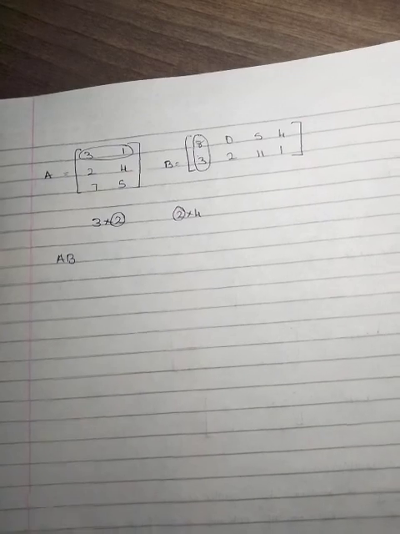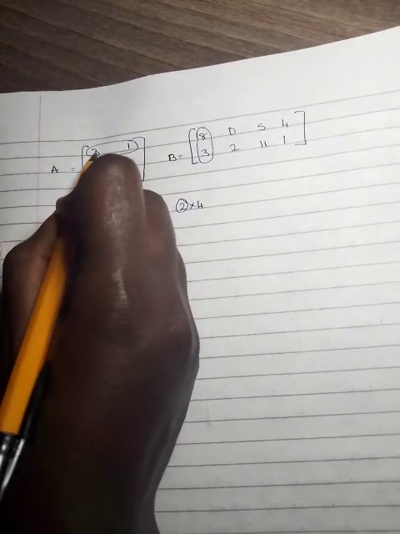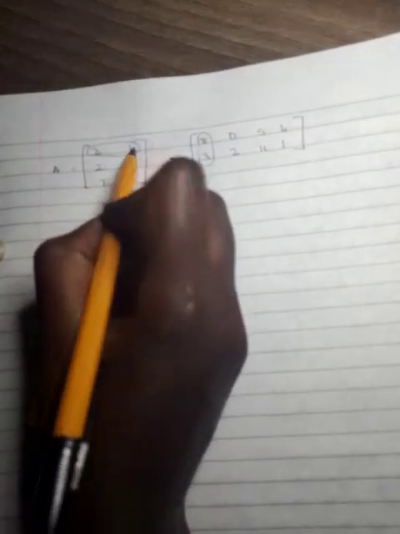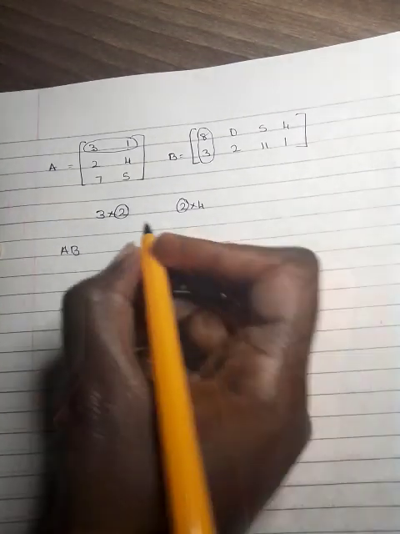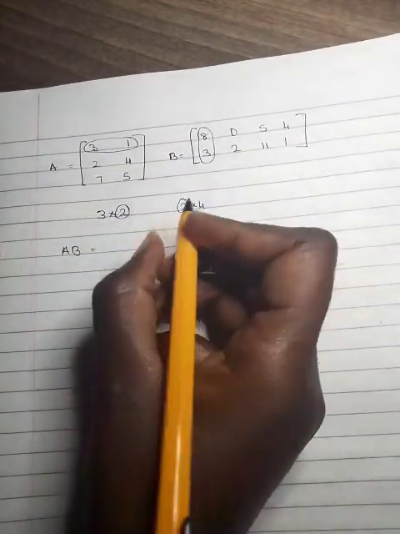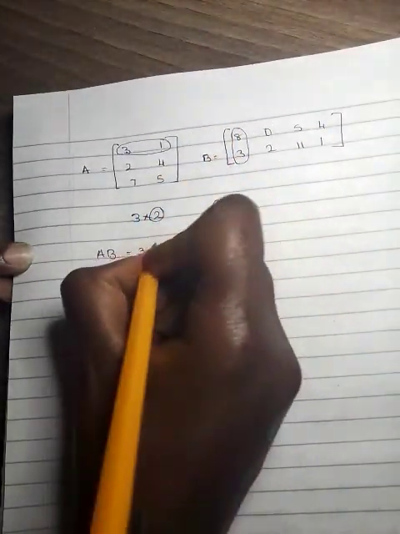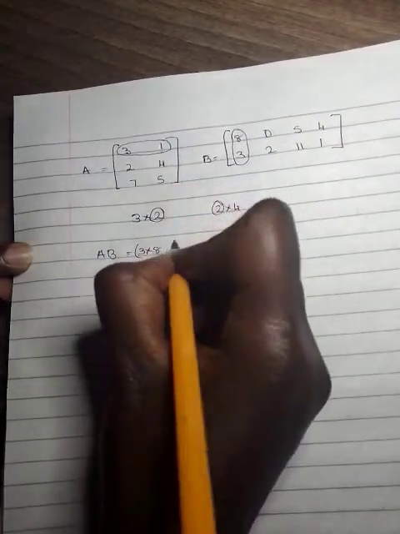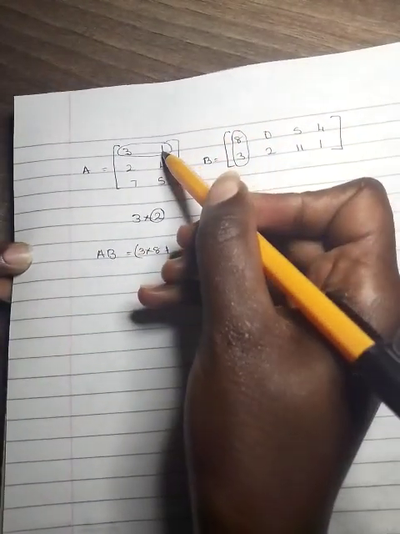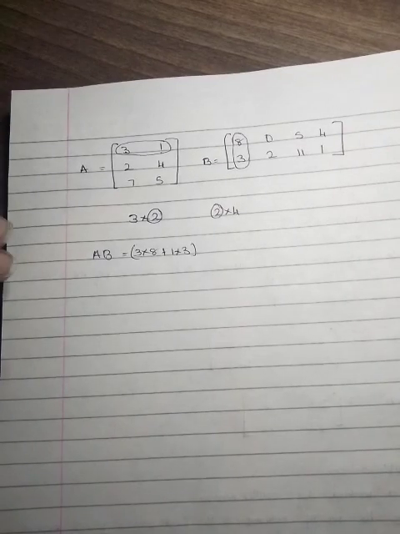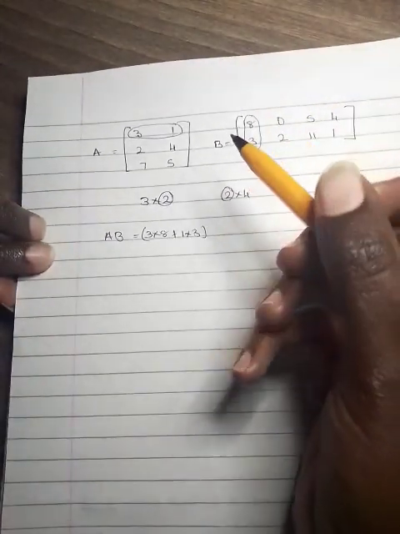Together up to there. So you're going to take 3, multiply by 8, plus 1 multiplied by 3. Yes? So it's going to be 3 right over here multiplied by 8 plus 1 multiplied by 3. Quite simple.